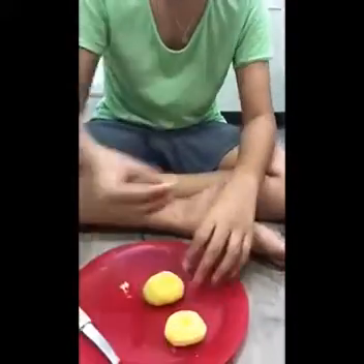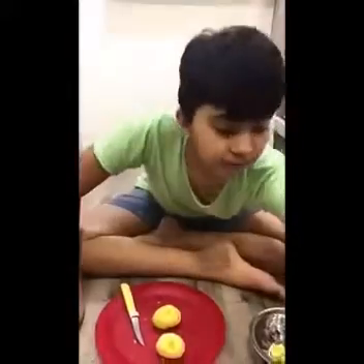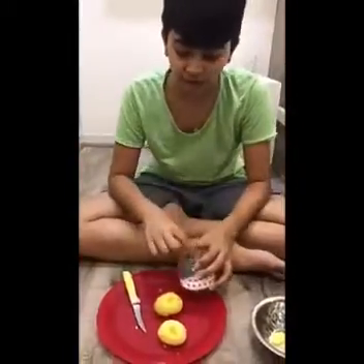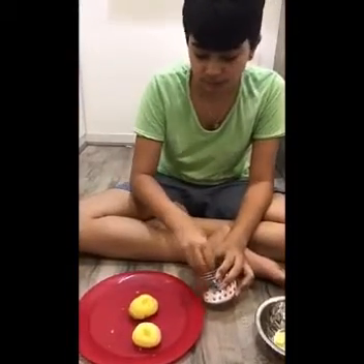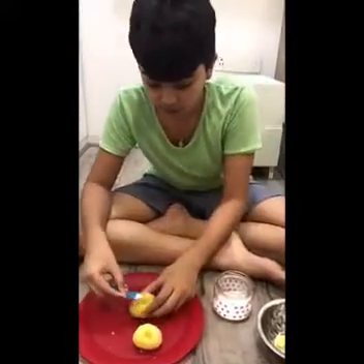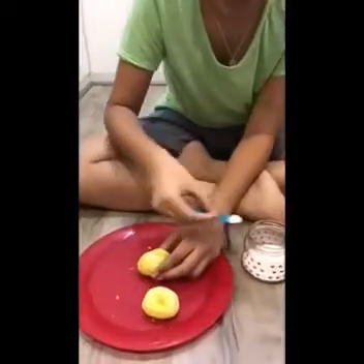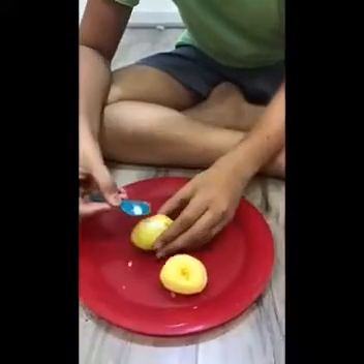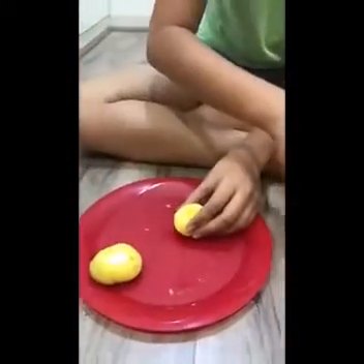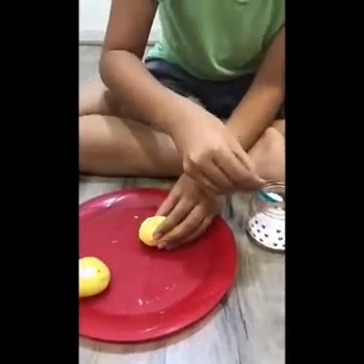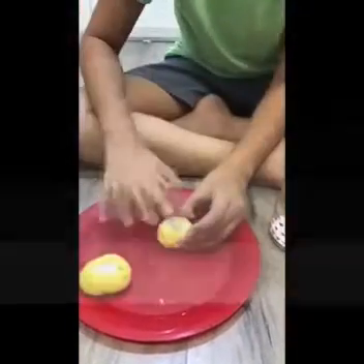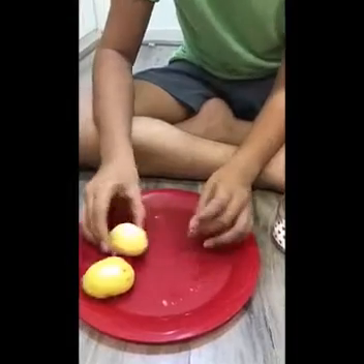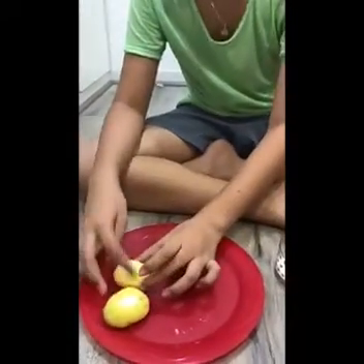So now what we are gonna do is we need to take some salt. As you can see, I have some salt over here. Then we need to fill up the holes with salt. So let's do so. The boiled potato is covered with salt, and now it's time for the raw potato. So let's do it on the raw potato. So we have filled up both the holes with salt.